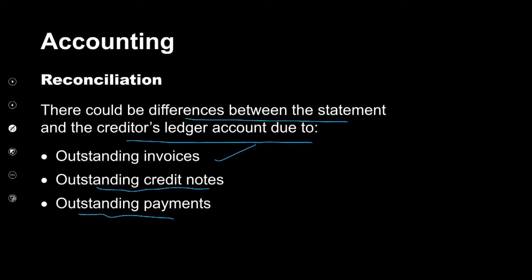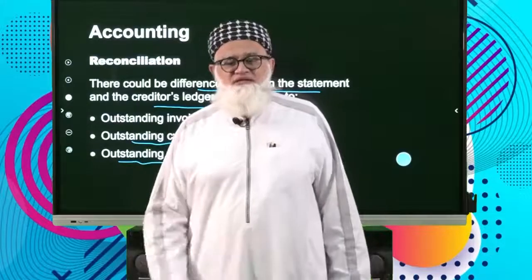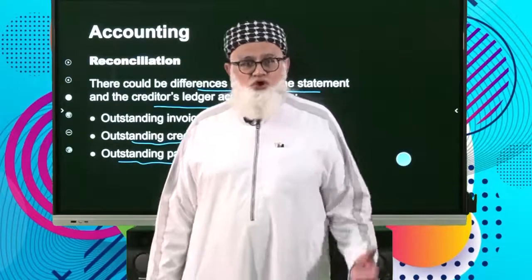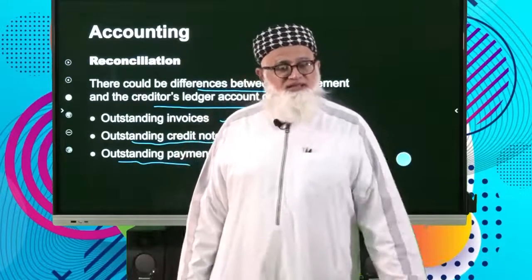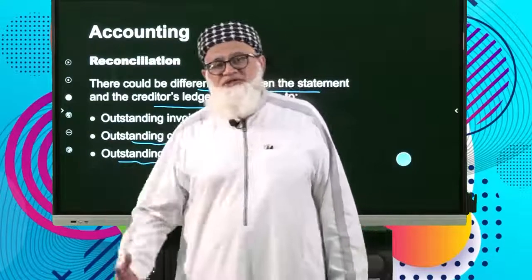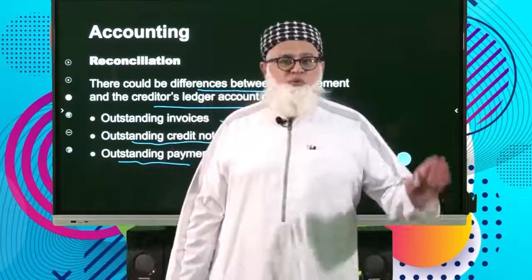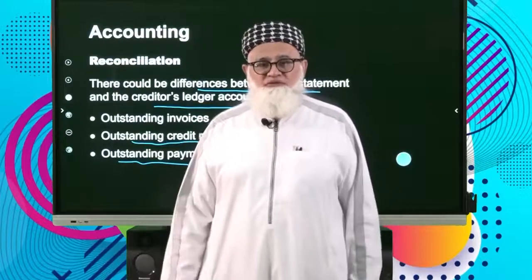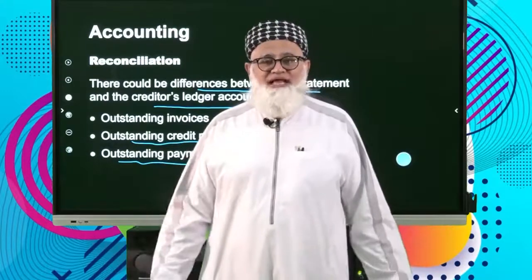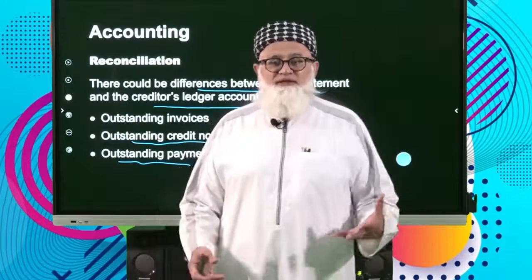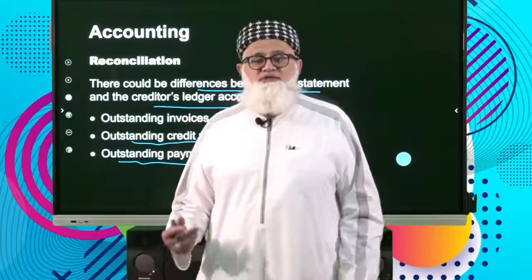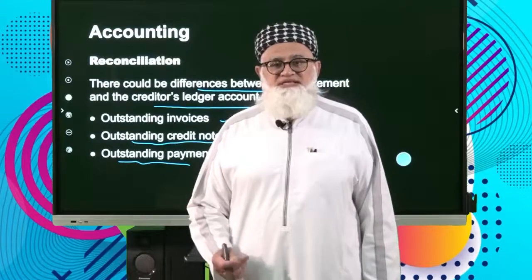You've made an EFT payment on the 25th of the month, but the statement that you've received from your creditor is already dated the 20th, meaning your books have been updated because you've made the EFT payment. Obviously, they're not aware of the payment that was made on the 25th because they sent the statement out to you on the 20th of the month. Clearly, this would result in a difference between the amount that you have in your creditor's ledger as compared to the amount that the statement is reflecting.